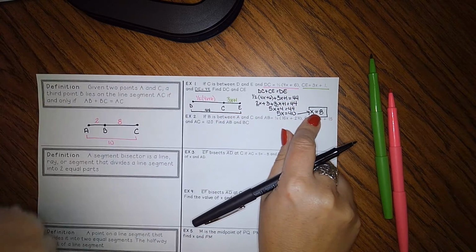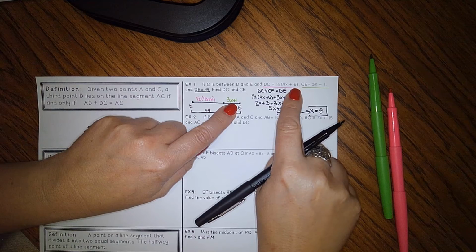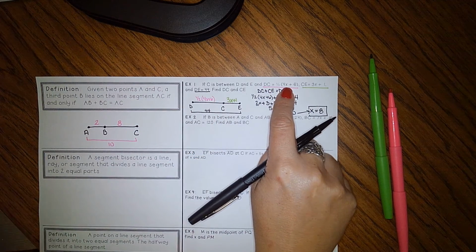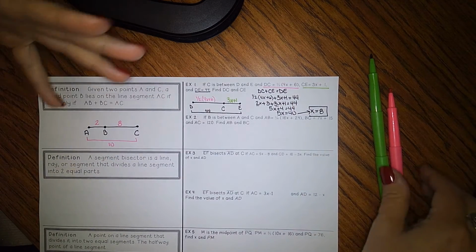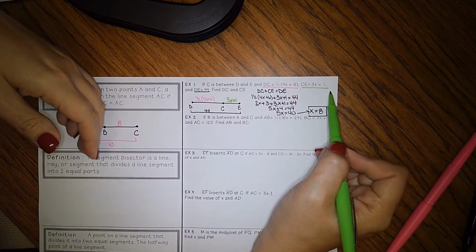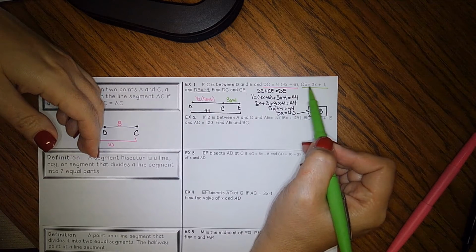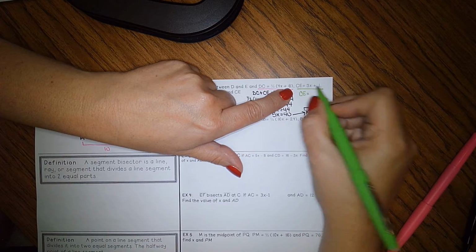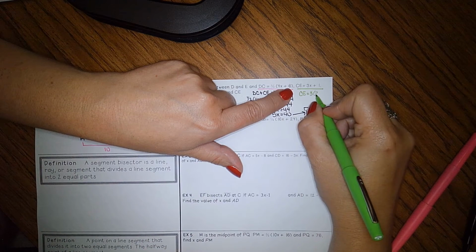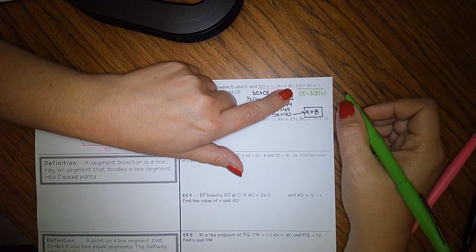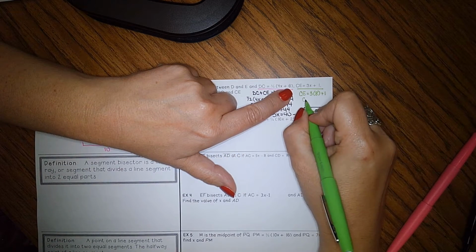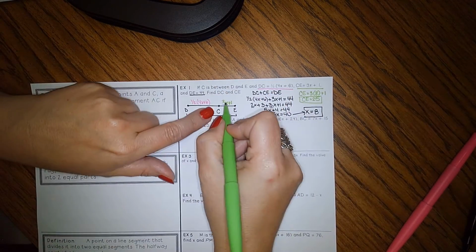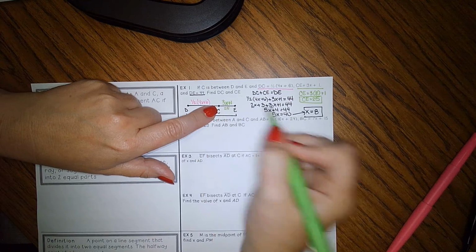All right, once I have this x value, I can plug it back into these expressions, which I have labeled here, so that I can get the length of those segments. So let's start off with the one that we highlighted in green, CE. So CE equals 3 times x, well x is 8, so that's 3 times 8 plus 1. So 3 times 8 is 24, plus 1 means that CE equals 25. So this segment here is 25.